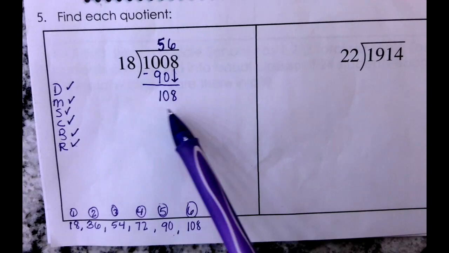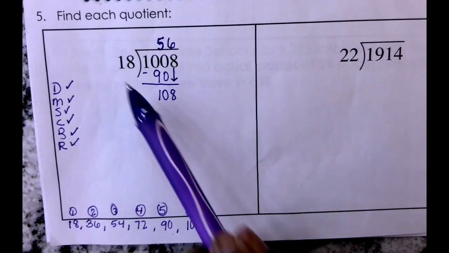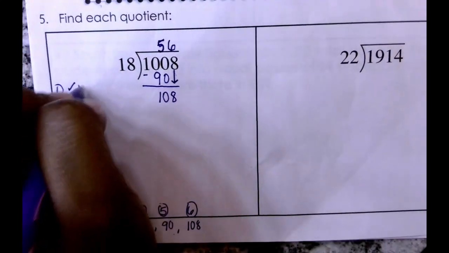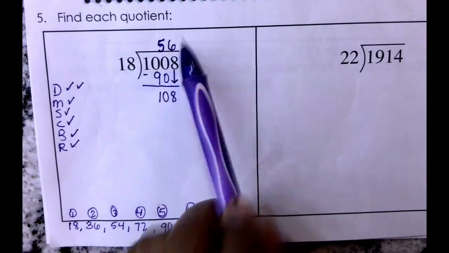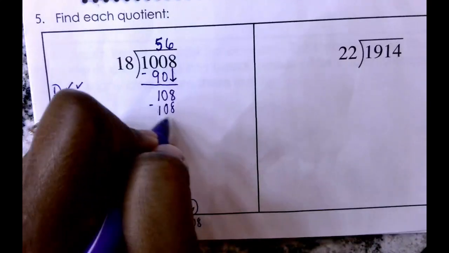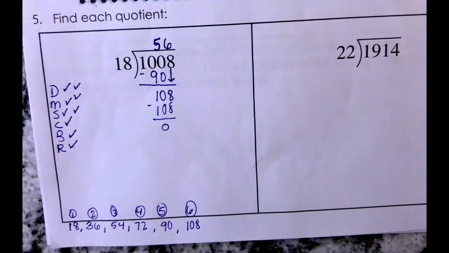So how many 18s can go into 108? Because my new number is now 108. We said 18 can go into 108 6 times. Now we're going to multiply. 18 times 6 is exactly 108. And when we subtract, we have nothing left, and nothing left to bring down. So the answer is 56.